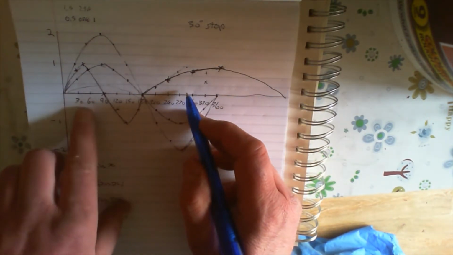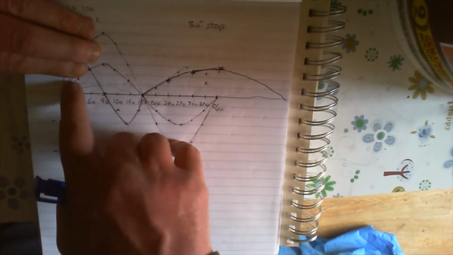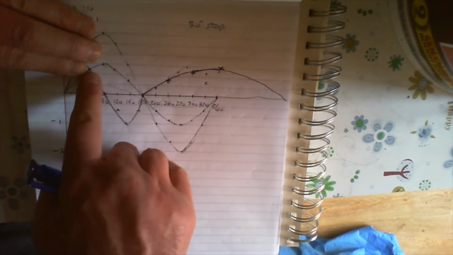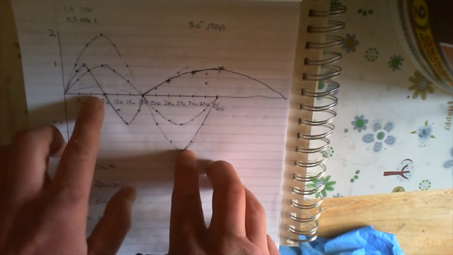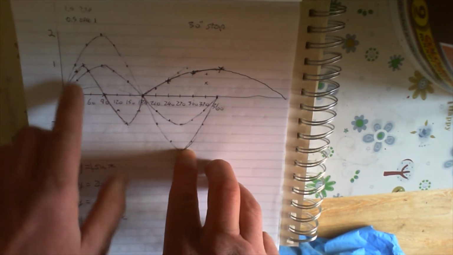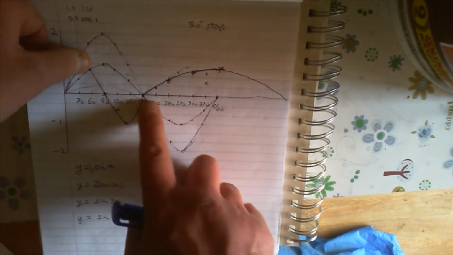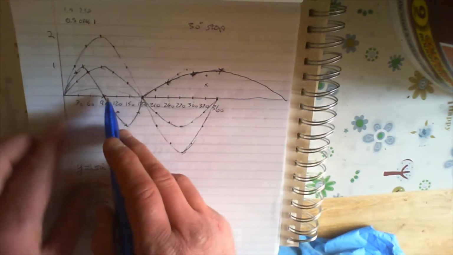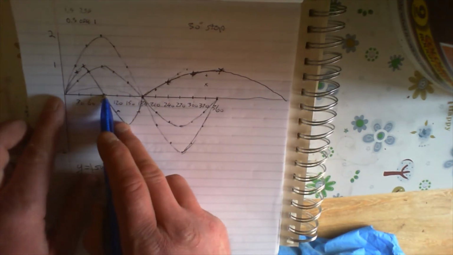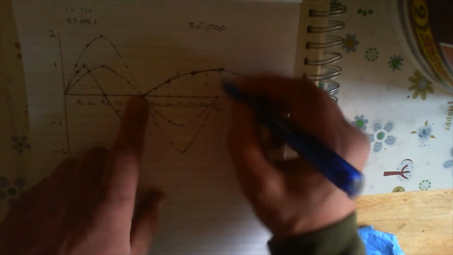And this one higher up there, remember we're looking at this one. To get to that value, instead of taking 60 degrees, it's going to take 120 degrees. And then to get to this point here, which was 90 degrees, that's actually going to take 180 degrees.